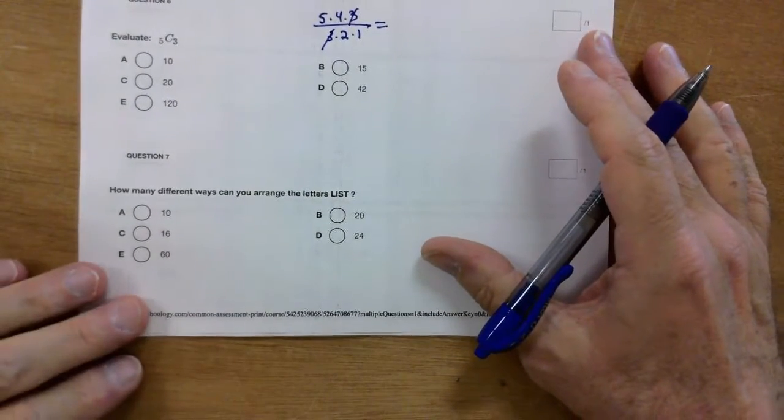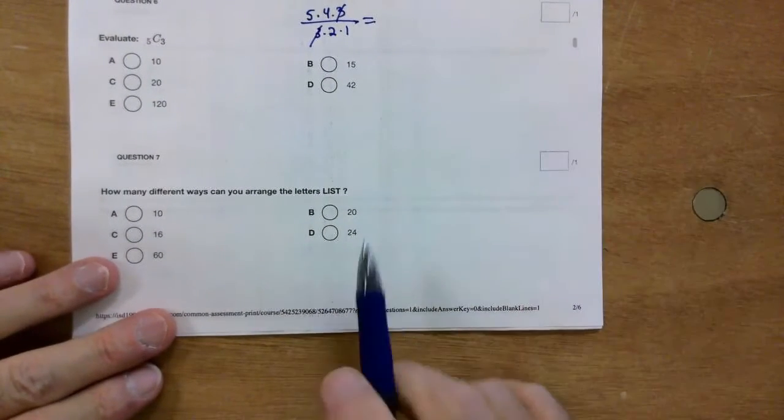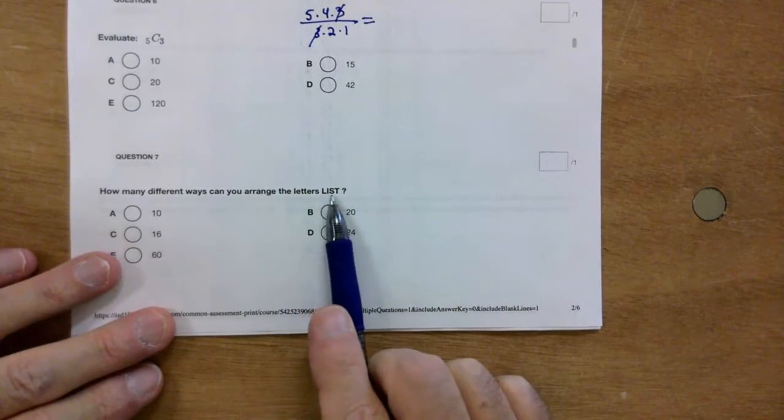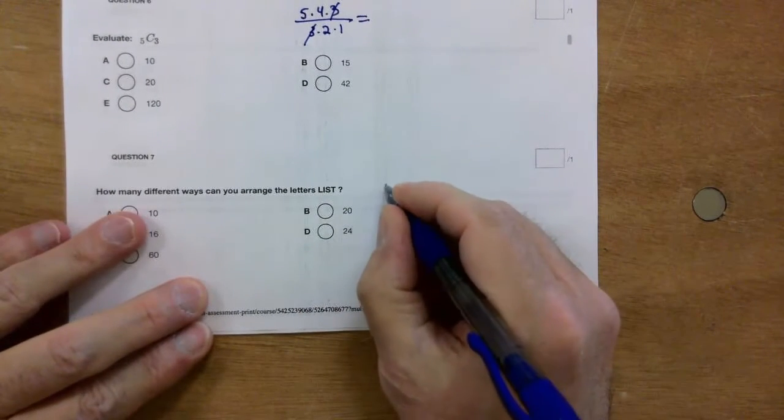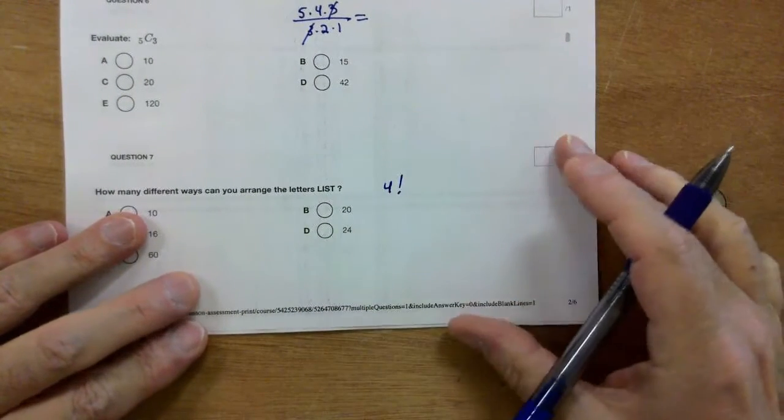All right, how many ways can you arrange letters list? 1, 2, 3, there's 4 letters. It's 4 factorial.